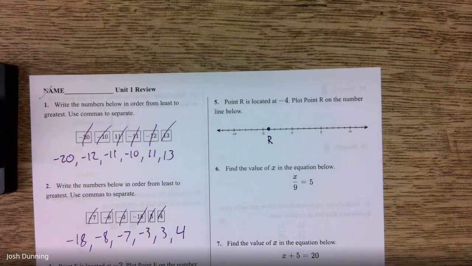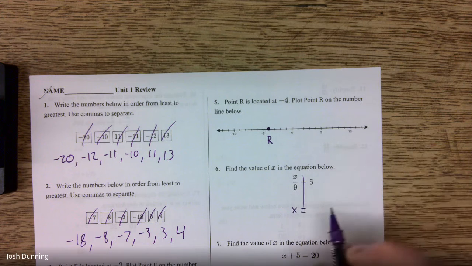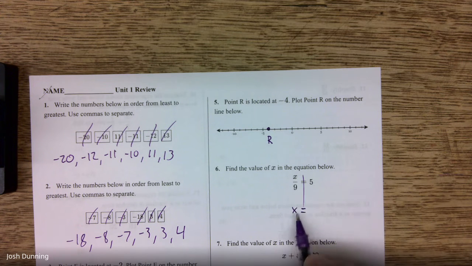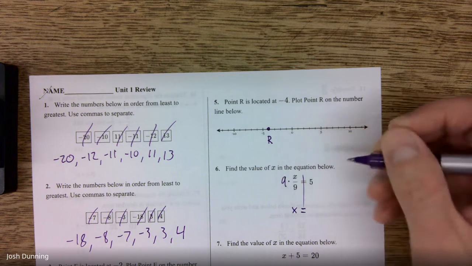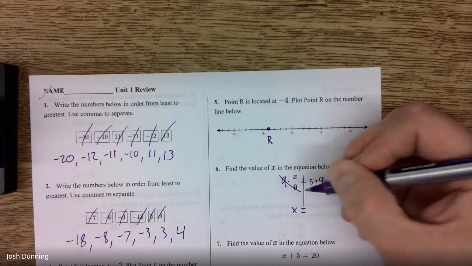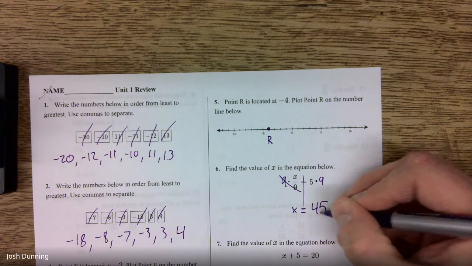Now, number 6, reviewing equations here. I want to get it to just say x equals. If I want to change this to just x, I have to cancel out. This is divide. Fraction means divide. I cancel it out by multiplication. And 5 times 9, 45.